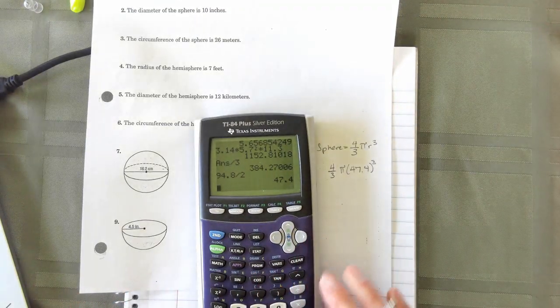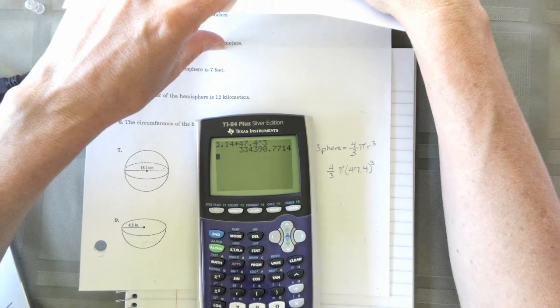I will put my calculator here on the screen so you can see. So I'm going to use 3.14 for pi, times 47.4 raised to the third power. That's just cubing the 47.4. And now my equipment has failed.